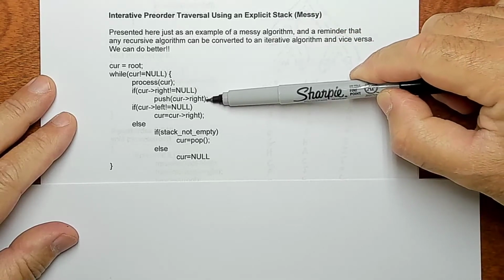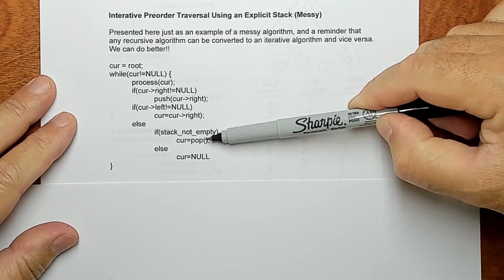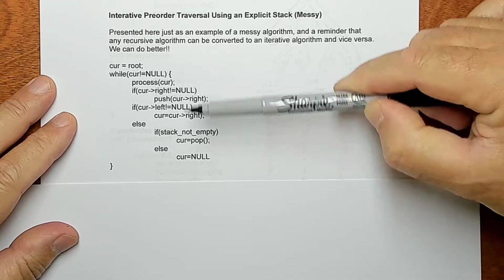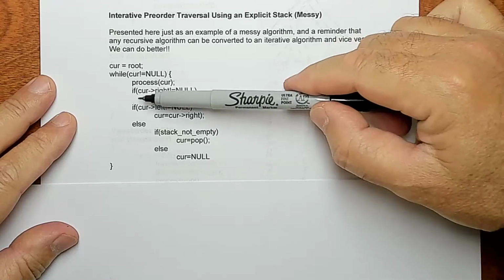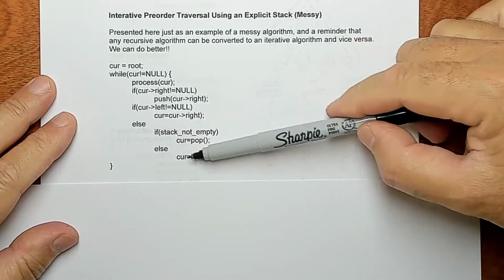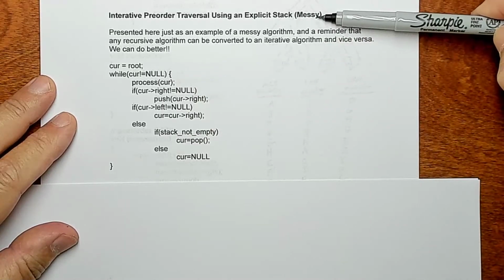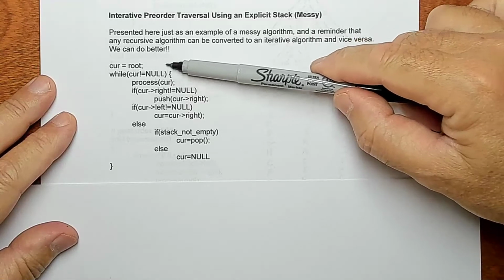Here's a stack operation, pushing. Here's a popping operation. So we have an explicit stack that we're pushing to and popping from. And then we have a loop, an iterator. And there's some logic in here, a bunch of if else's, right? So it's kind of complicated. I would use the term messy. And I'm just presenting this here because we can do better than this.